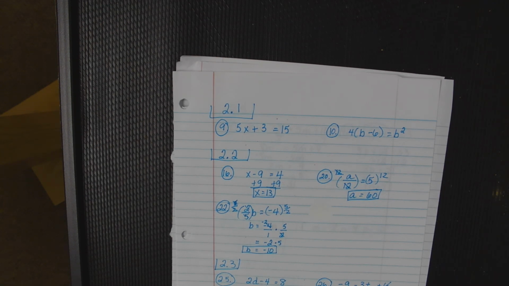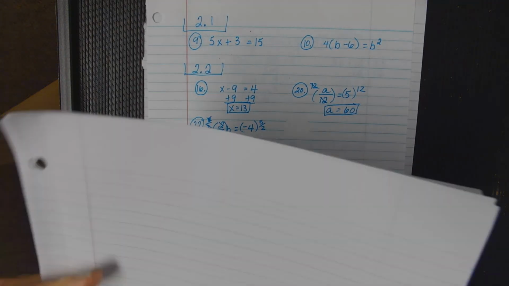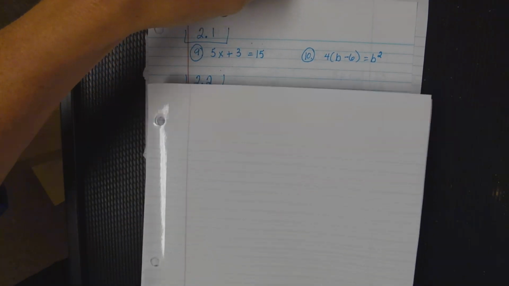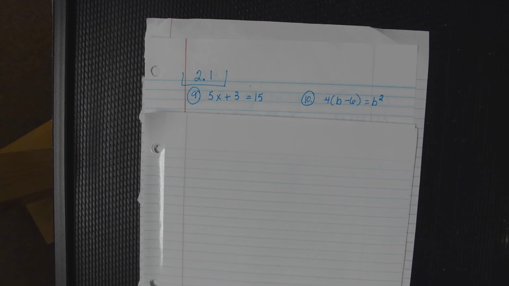So I'm going to give you these answers by section. All right, it is your responsibility to check this review. So section 2.1, there were 2 problems, 9 and 10. We are on page 129.